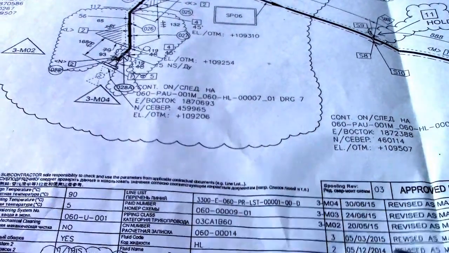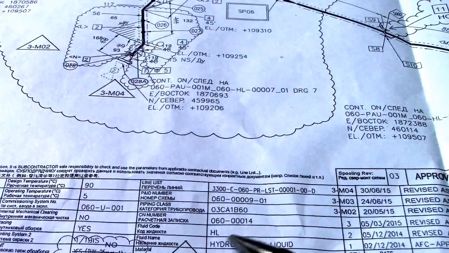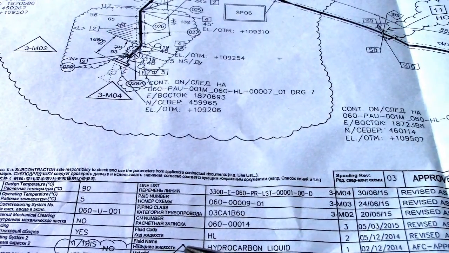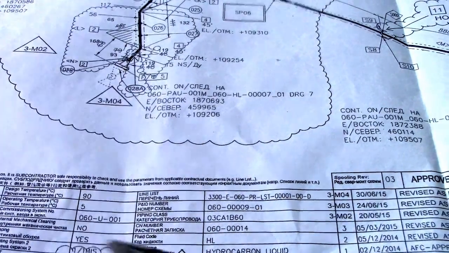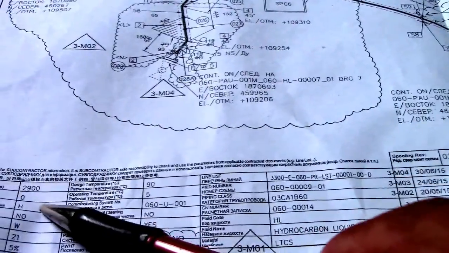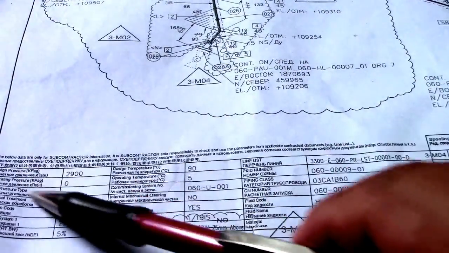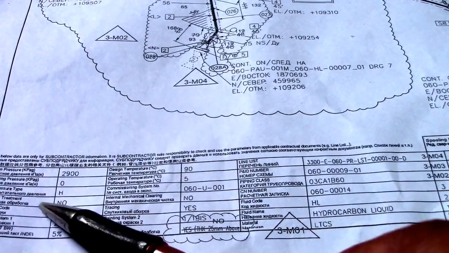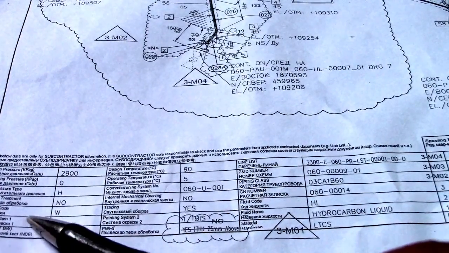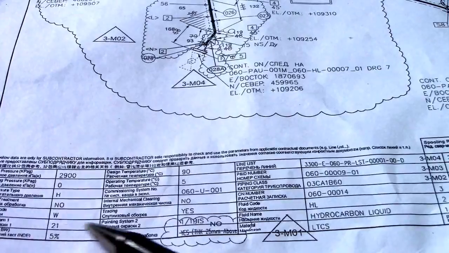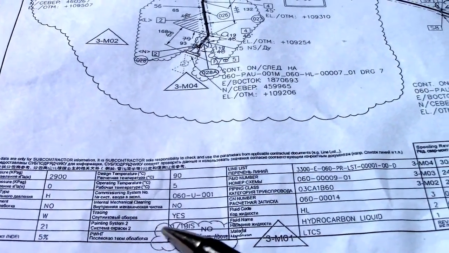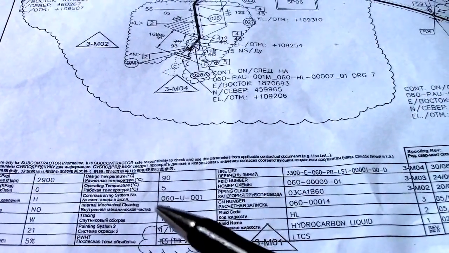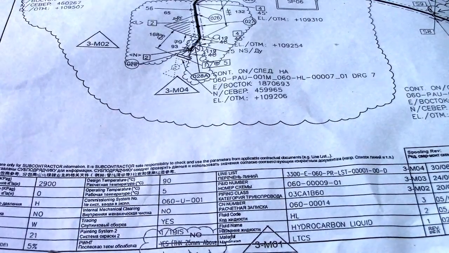And we have also on this table the design pressure, the operating pressure, test pressure, chemical treatment, insulation code, and NDE. How many percent of NDE?